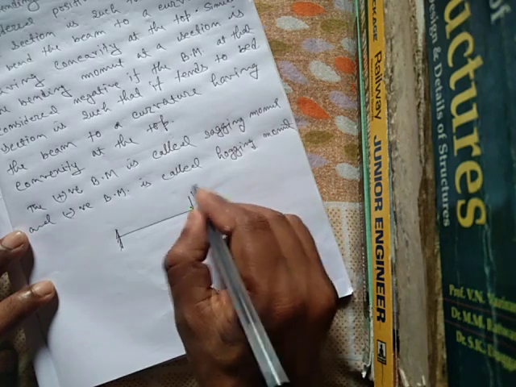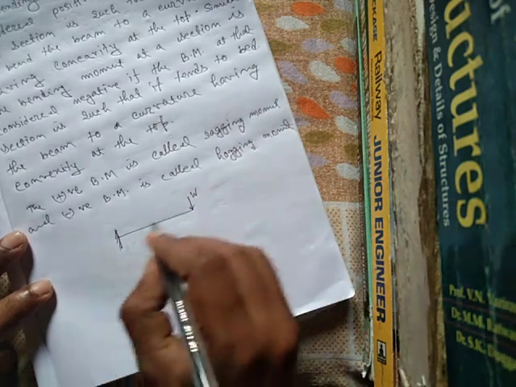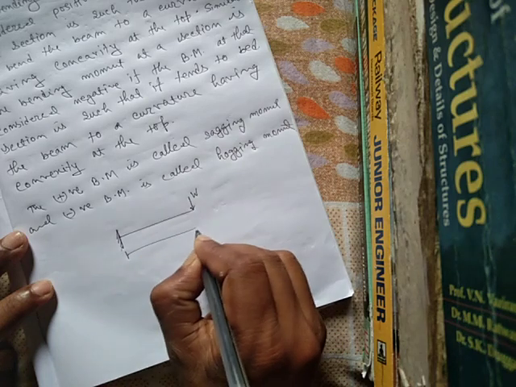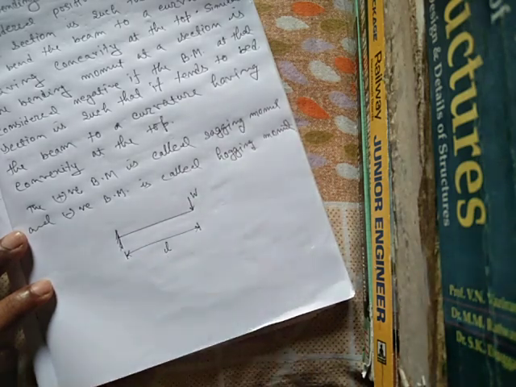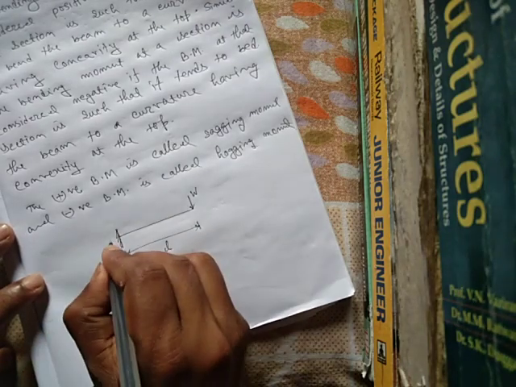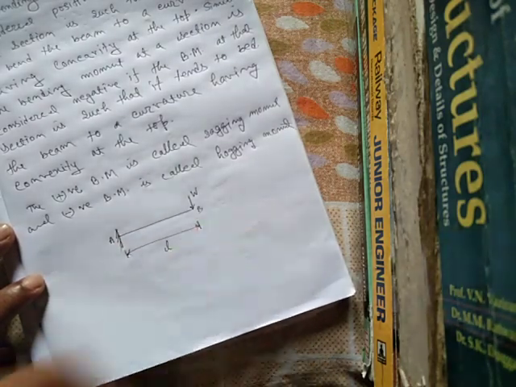This is the force, and the length of the beam, let me say L. This is the point A and this is the point B.